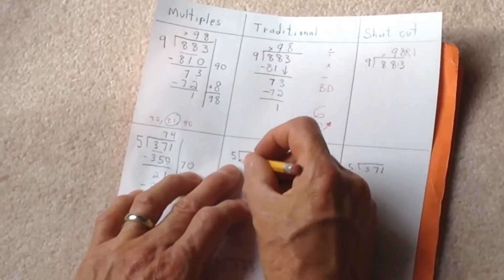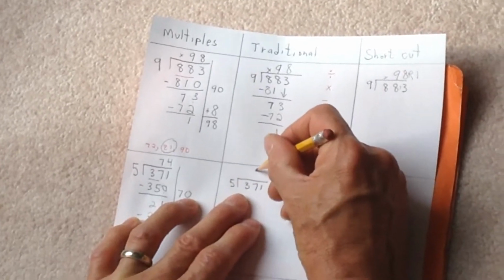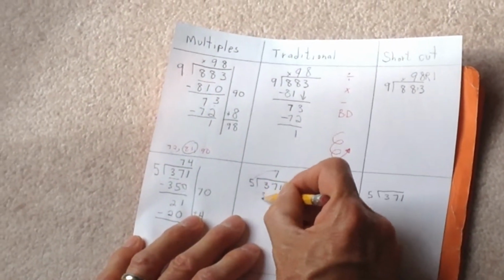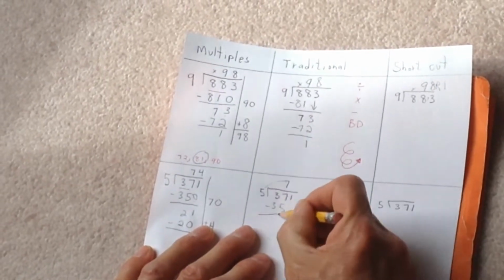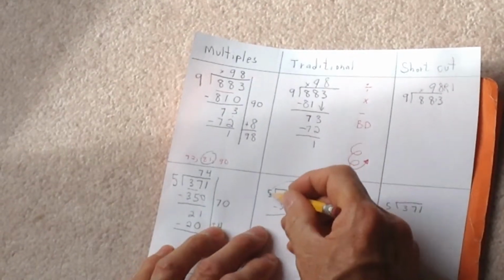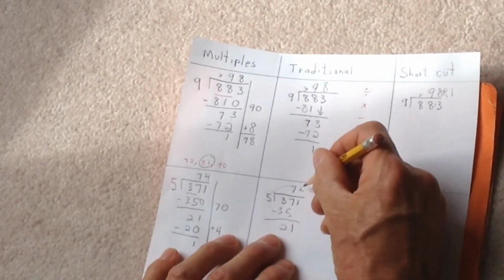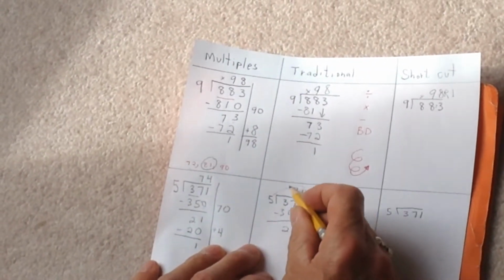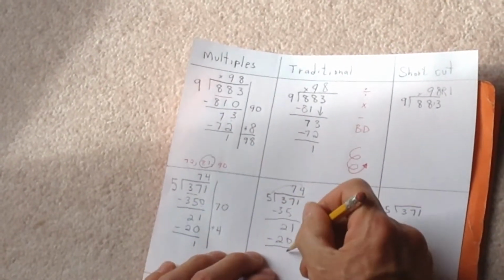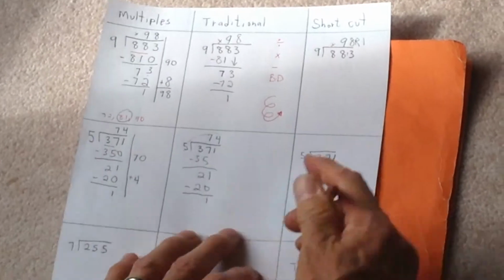Traditional. Divide. 5's into 37, 7 times. Multiply. 7 times 5, 35. Subtract. 37 take away 35 is 2. Bring down the 1. Repeat the cycle. 5's into 21, 4 times. Multiply. 4 times 5, 20. Subtract. And we're done.